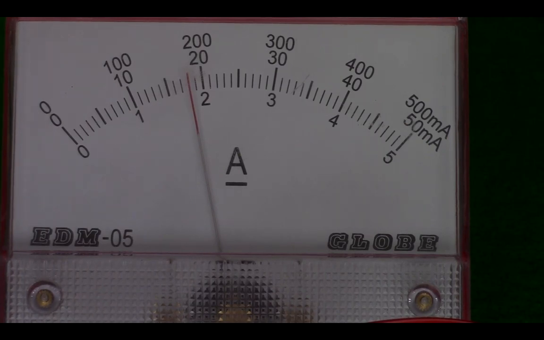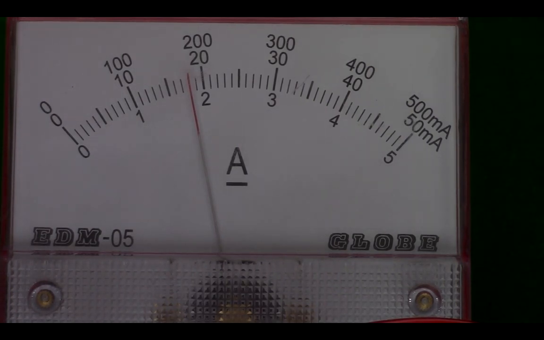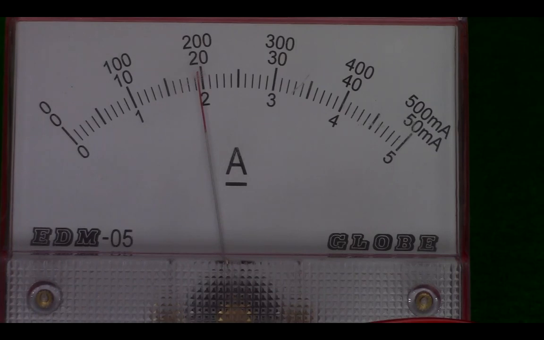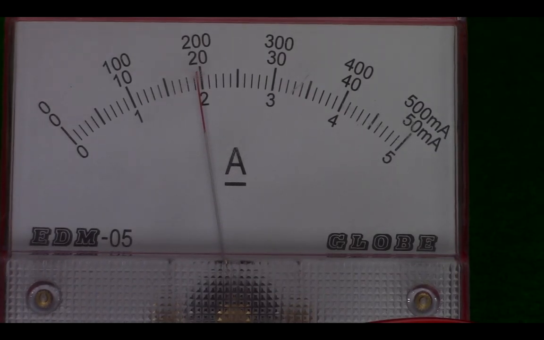It's sitting right now at 2.7 volts, so you'll want to record the current. I'm pretty sure that when I set up the data table, it goes up to 2.8, so I'm going to go up to 2.8 volts. And now I've got 2.8 volts of potential difference being supplied to the LED.